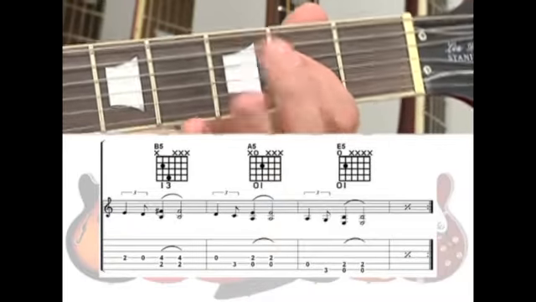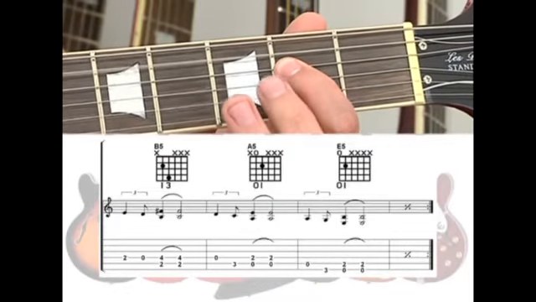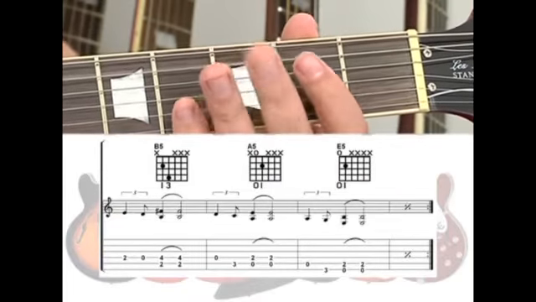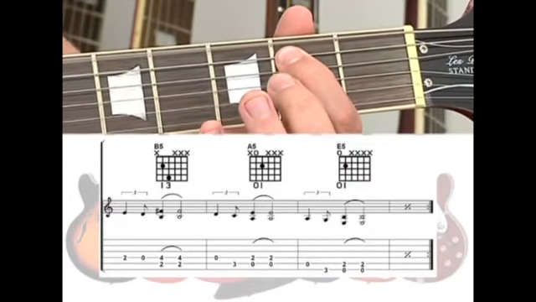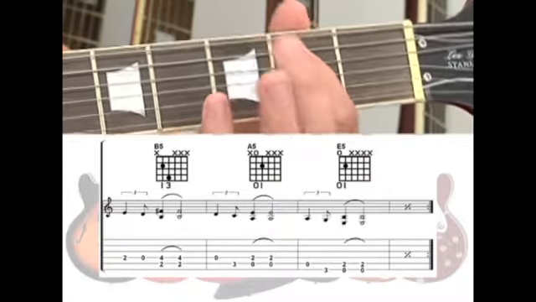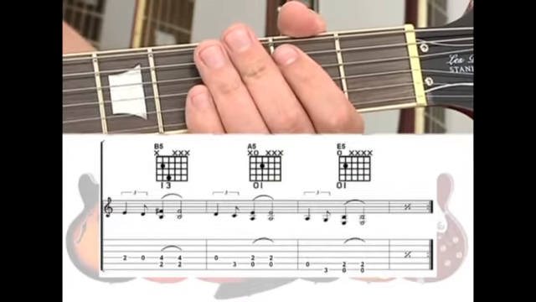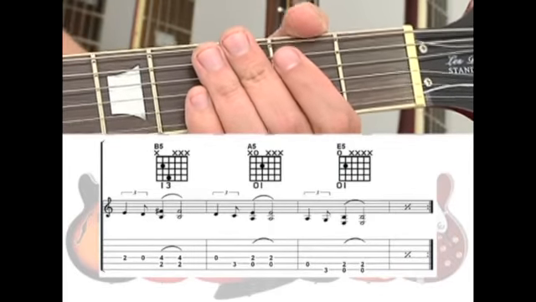1 and a 2, 3, 4. Then end on the E rhythm for 2 measures. 1 and a 2, 3, 4. 1 and a 2, 3, 4. Let's play the blues song at 60 BPM.